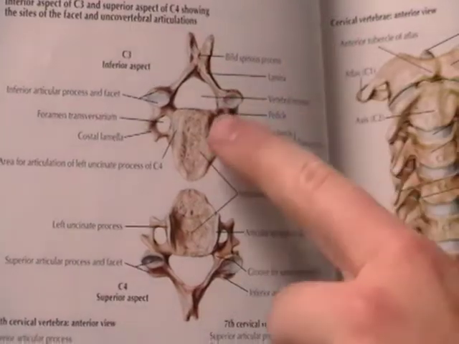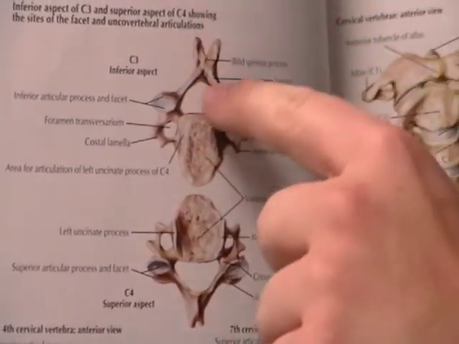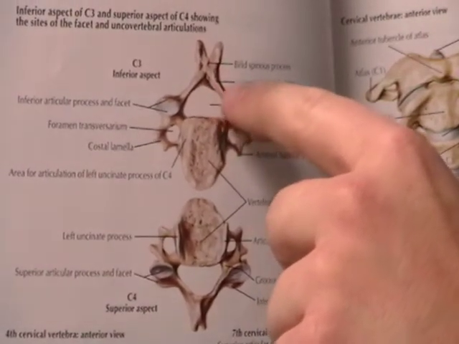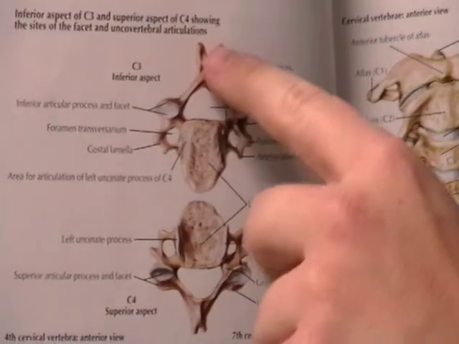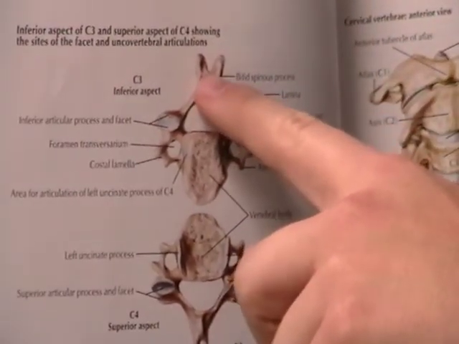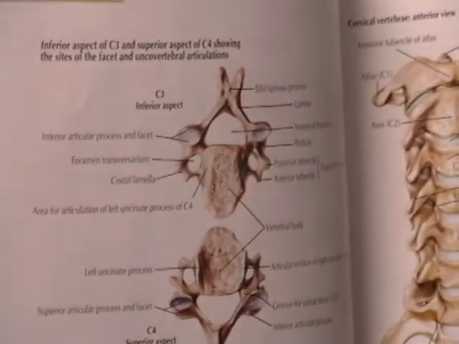So that's why the bodies of cervical vertebrae are really small. The lamina is really small, the portion that attaches these facets to the spinous process. Now the spinous process is a protrusion that sticks out of the posterior or backside of the vertebral column.